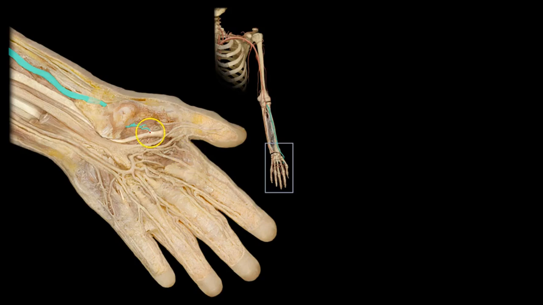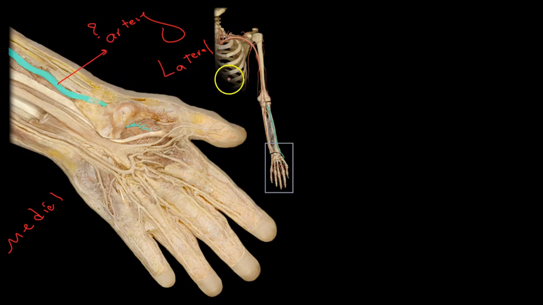Let me ask you, what is the name of this artery here? You should know that this is the lateral side of the hand and forearm, as we have the thumb on the lateral side. So this is the lateral side, and this side is the medial side. And if you remember, we have two bones in our forearm. The lateral bone is called the radius. So we are going to call this artery the radial artery.